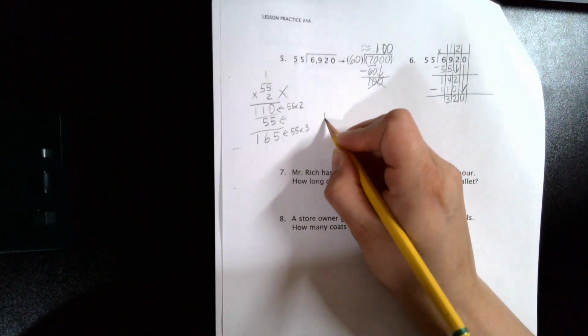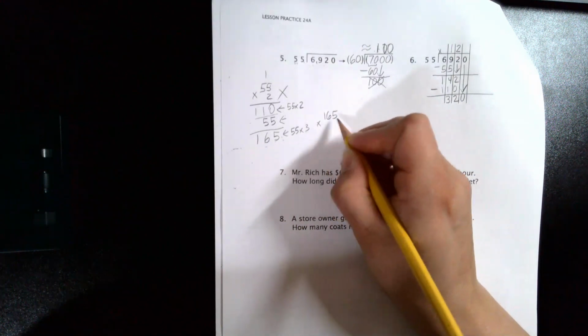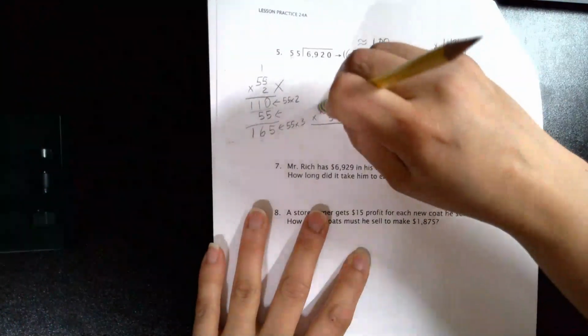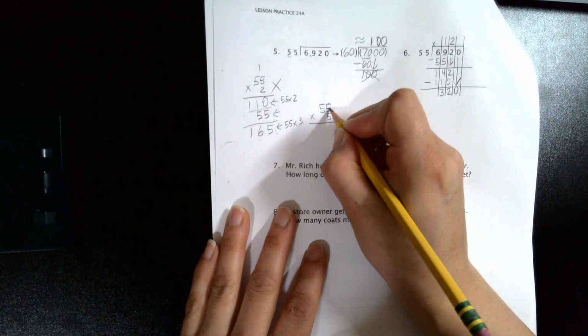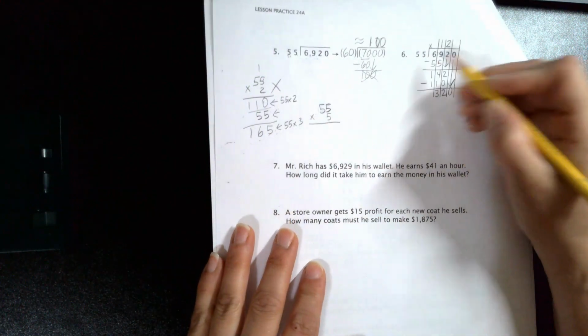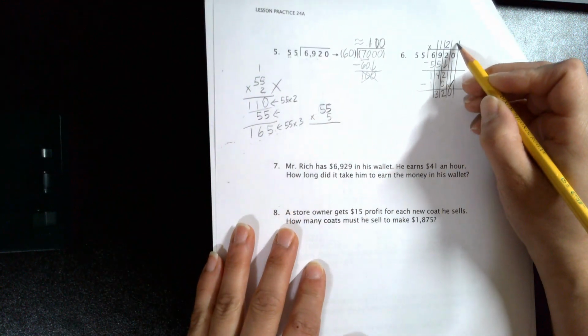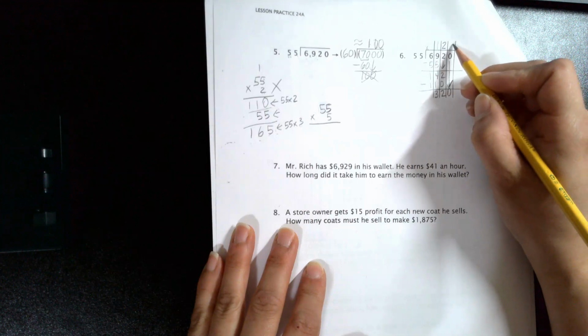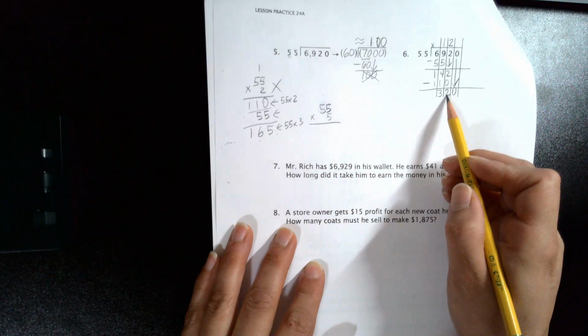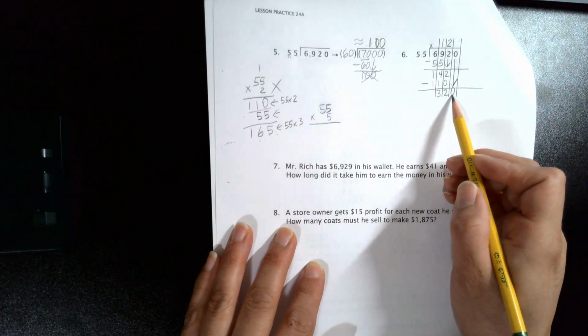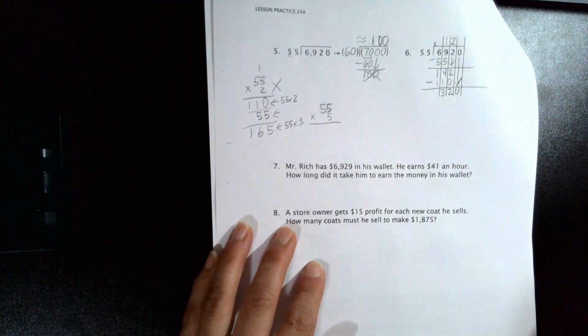Not 165, 55 times 5, sorry. Remember, we're trying to find multiples of 55. So that's why over here we're trying to do 5 times 55. Will that give us a close enough number to 320 where it doesn't go over 320?